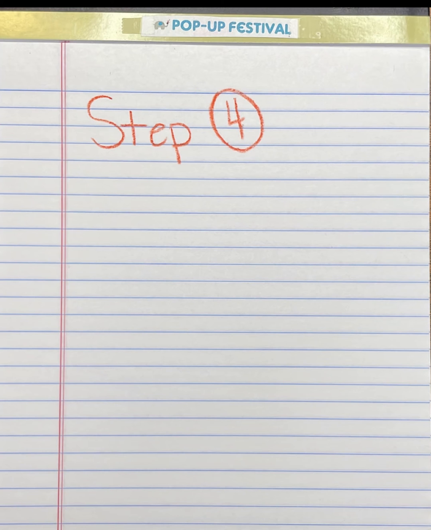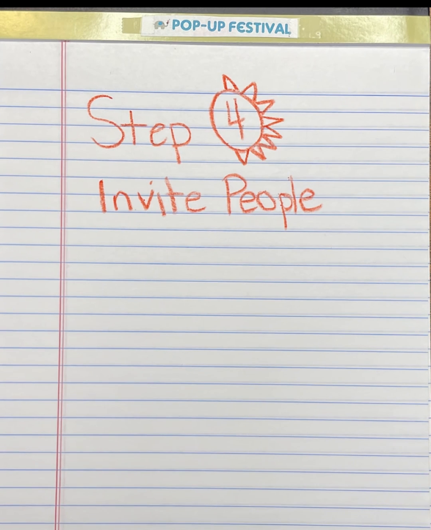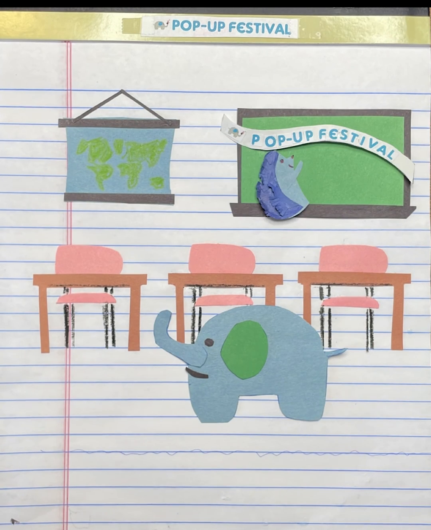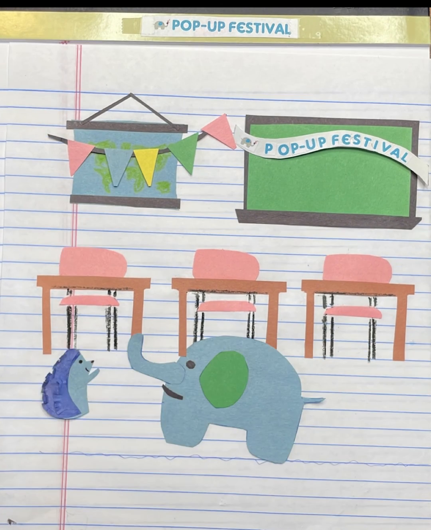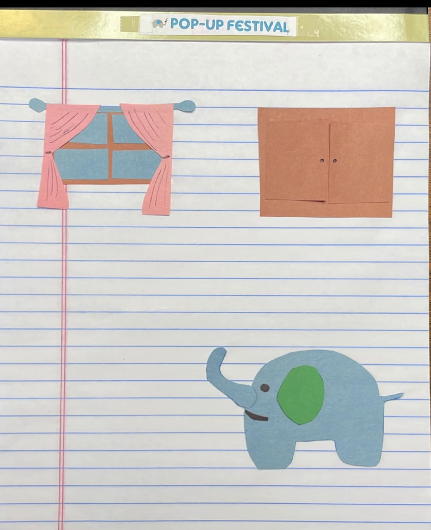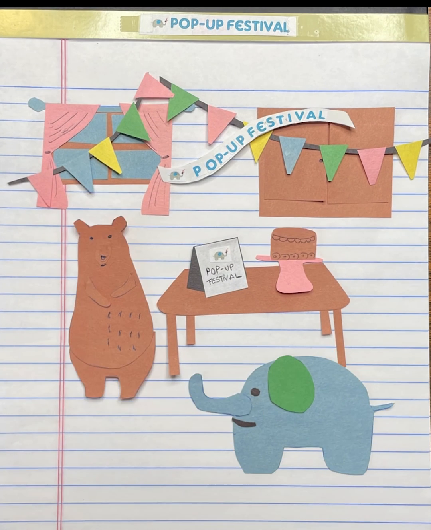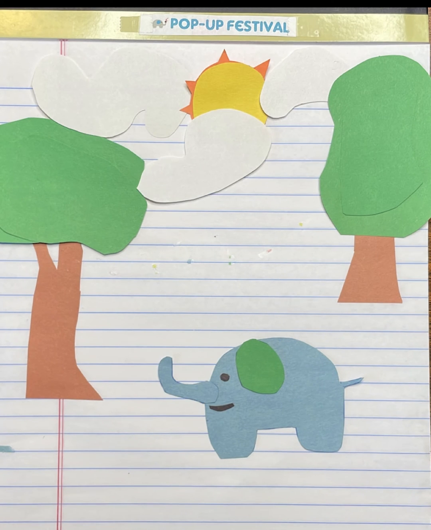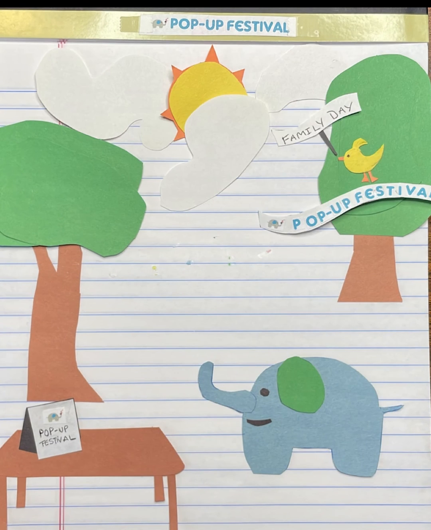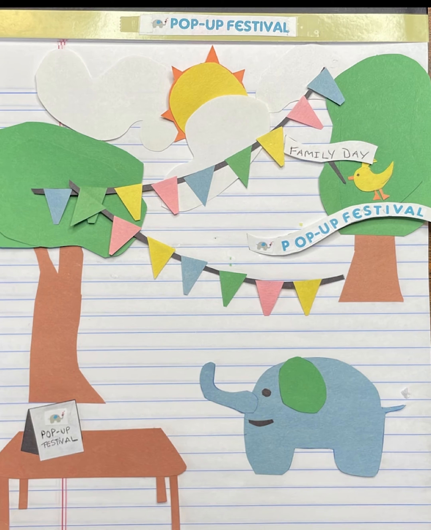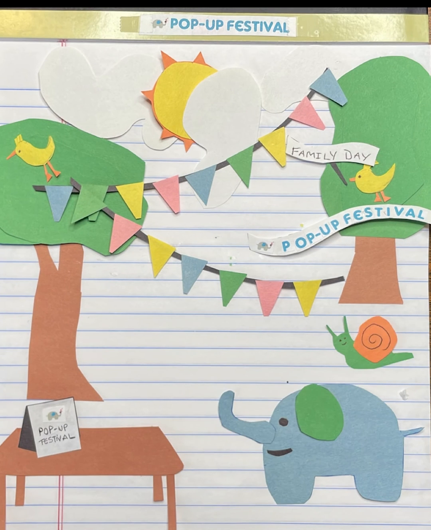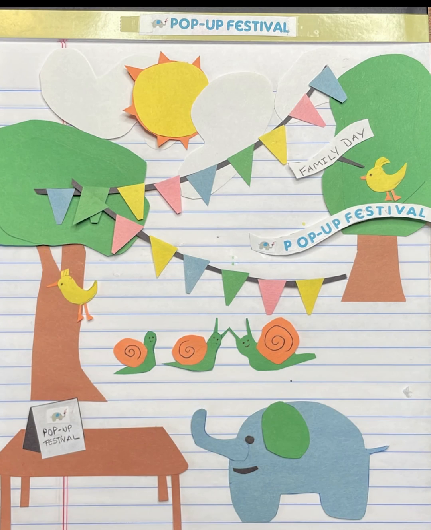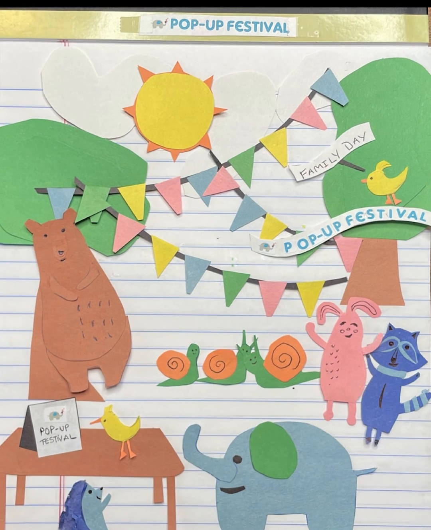Step 4. Invite people. Who is coming to your pop-up? If you are a teacher, hold pop-up in your classroom for students. If you are a parent, you can host an activity after dinner for your family. If you are working for a company, you could host a family day event or CSR for a local youth center. Pop-ups are flexible about how many people can participate. If you are planning a larger event, you will need to find some helpers to host with you.